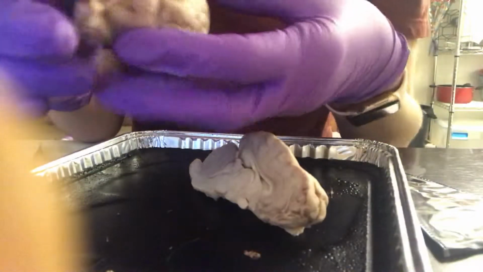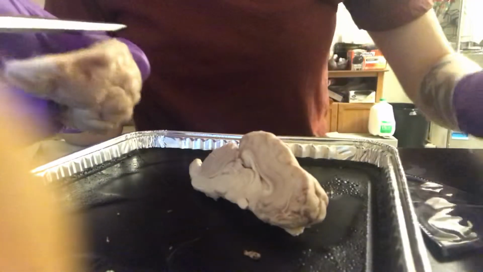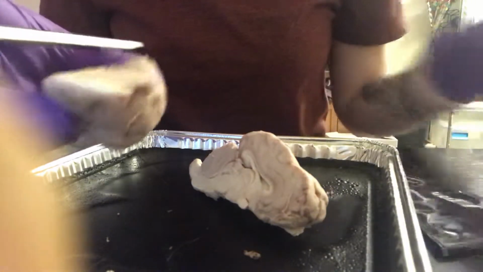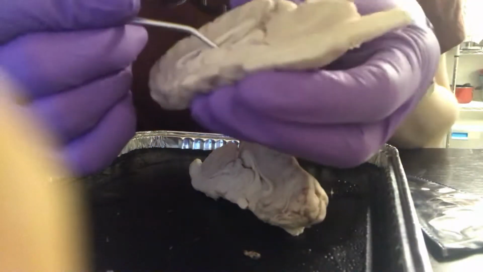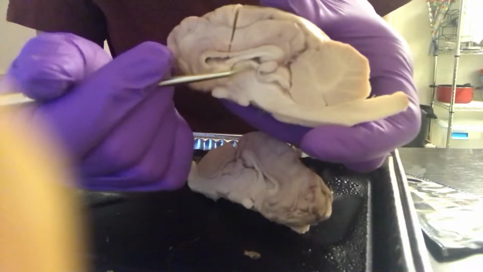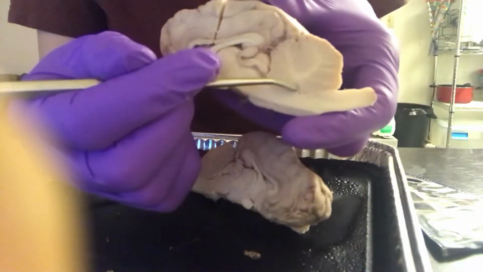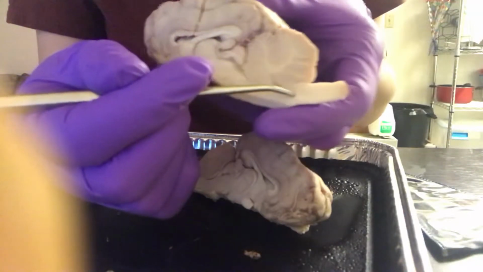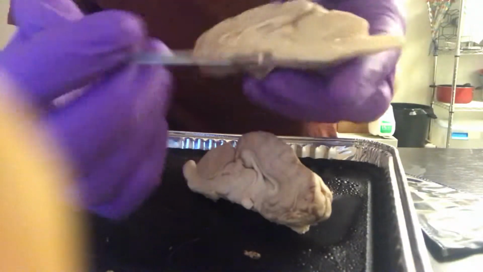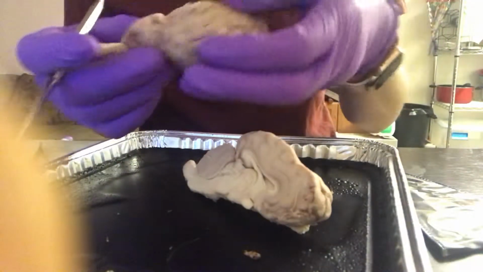And then from there, you're going to have your third and fourth ventricles. Your third one's going to be right in here, and your fourth ventricle is over here, and that's going to connect to your central canal in the spinal cord.